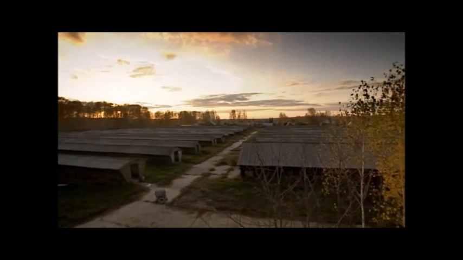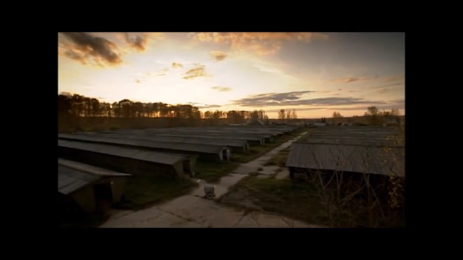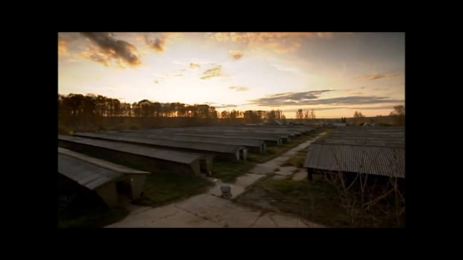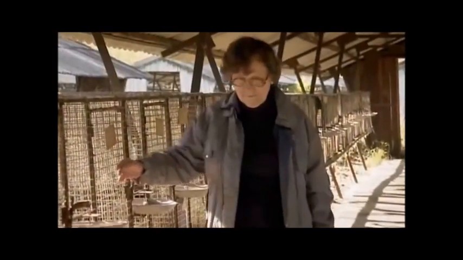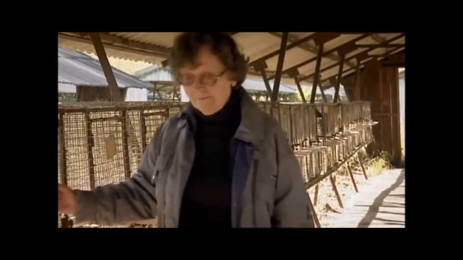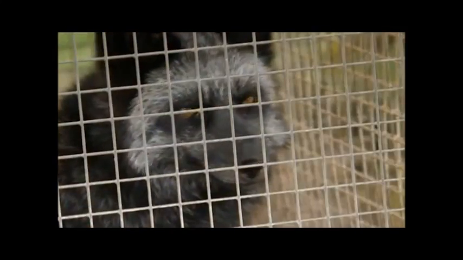The project, which has attracted the attention of scientists across the world, is opening a remarkable window on the process of domestication. Here on a farm outside the city of Novosibirsk, the experiment still continues today, overseen by Dr. Ludmila Trut. The breeding program began in 1959 when the first foxes were selected from local fur farms.